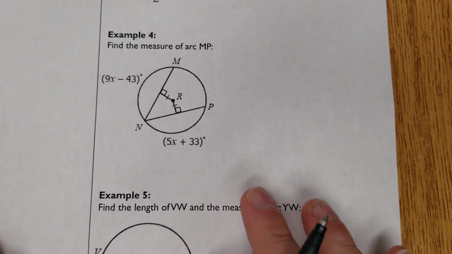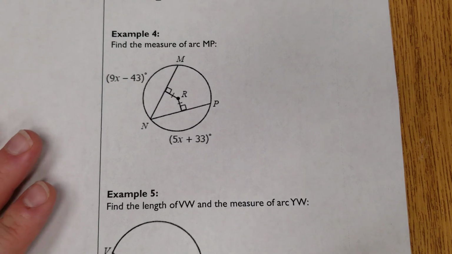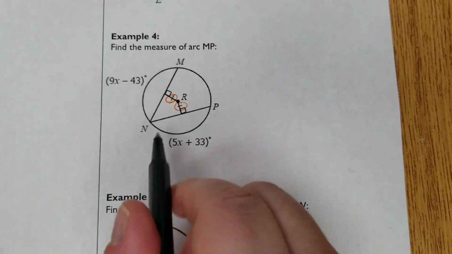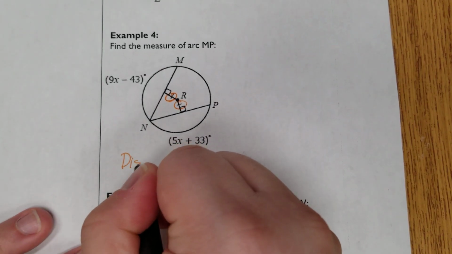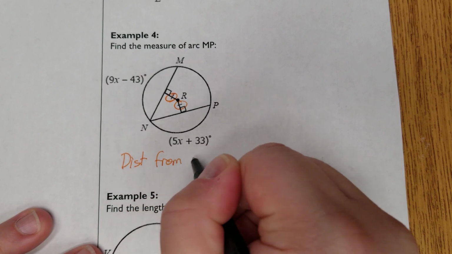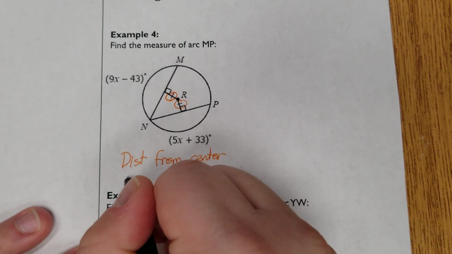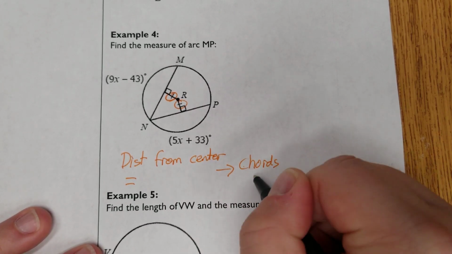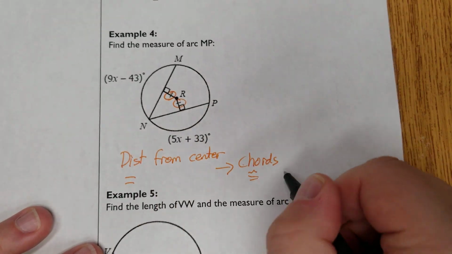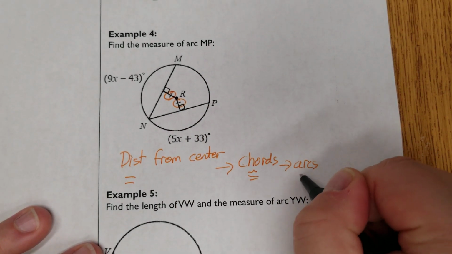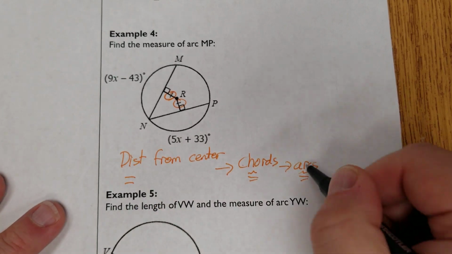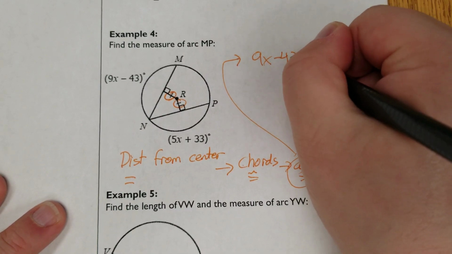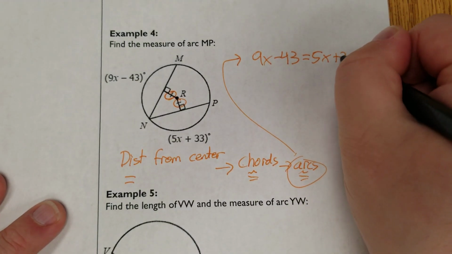And to see that, example 4 is the perfect illustration of all of them happening at once. We've got that they are equidistant from the center point R. So distance from center is equal. So as a result, the chords are congruent. But if the chords are congruent, that also means that the arcs are congruent, which is what I need, because that's going to be the fact that I can set up 9x minus 43 is equal to 5x plus 33.